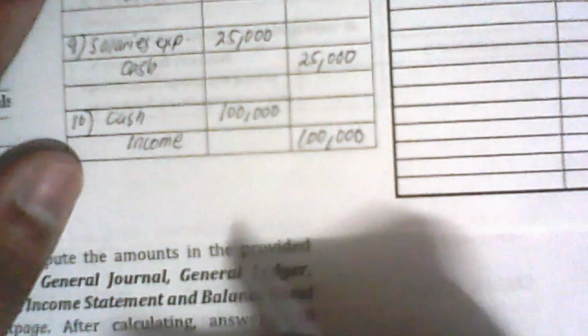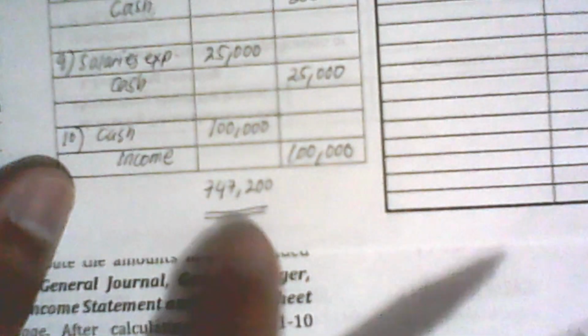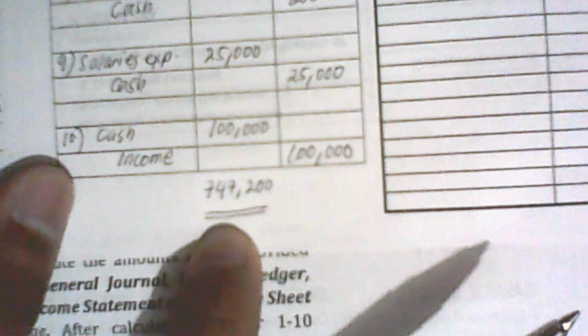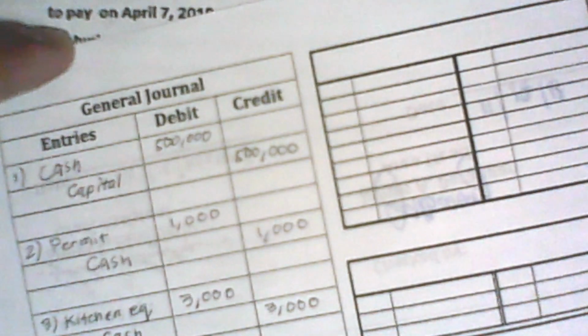So we need to write that. The total of the debit side is 747,200 pesos. So we need to double rule this one. It means this is the final amount of our debit side in the general journal. Now we need to compute the total credit side.